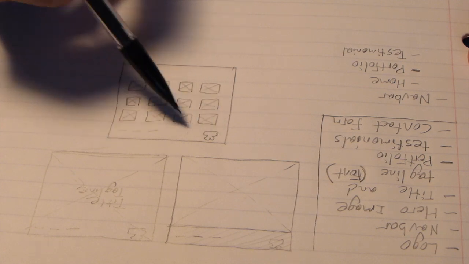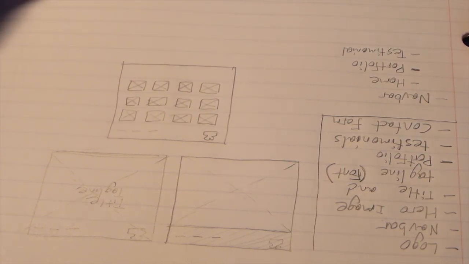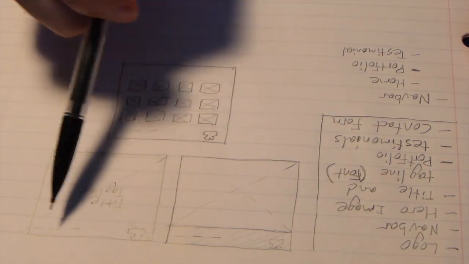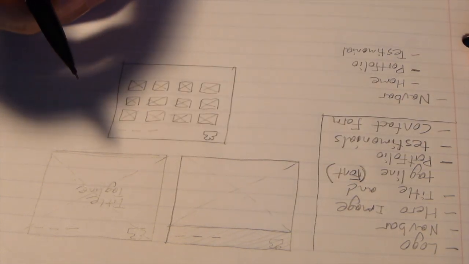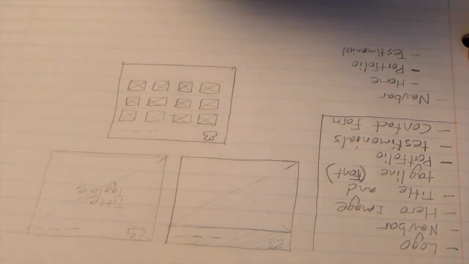And maybe up here we could have an image if we wanted to. We could carry over this image of just that area up there if we really wanted to, but for now let's just keep it at that.